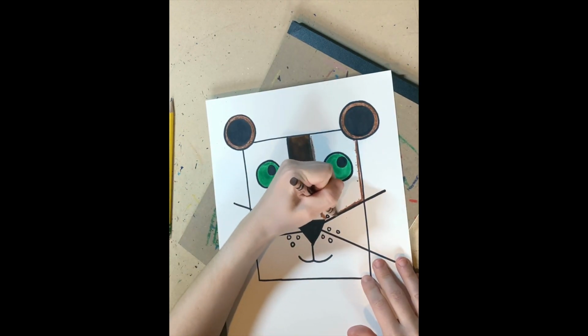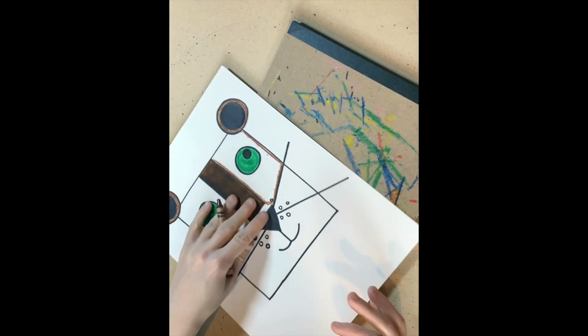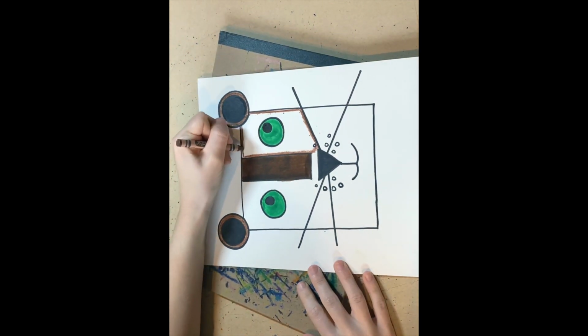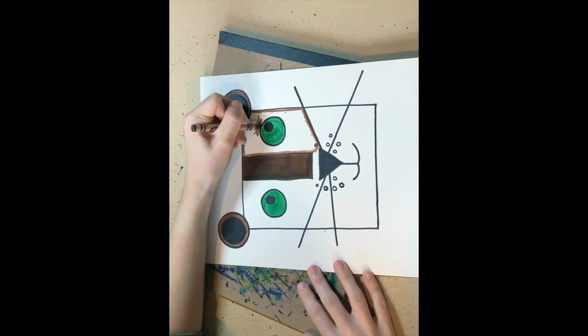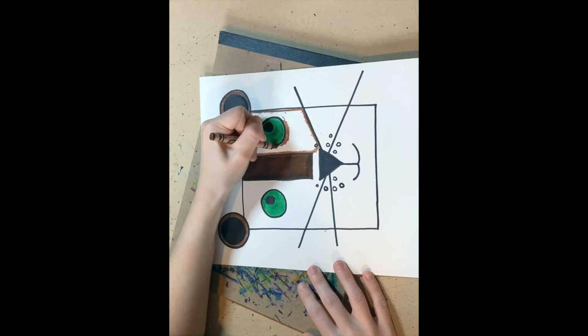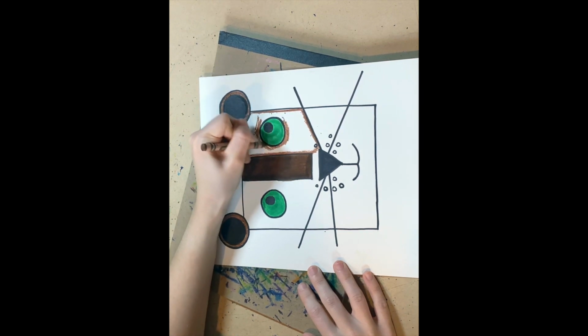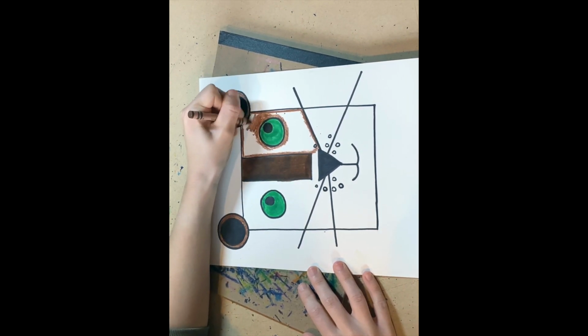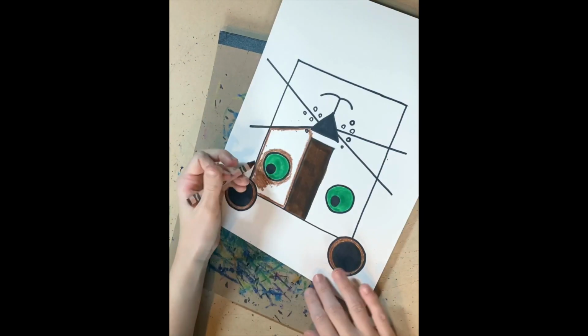So I'm going to just take this little section here, which is the top right corner, and I'm just outlining around. And this is how you are coloring inside the lines.